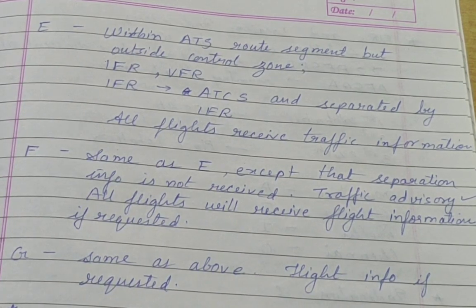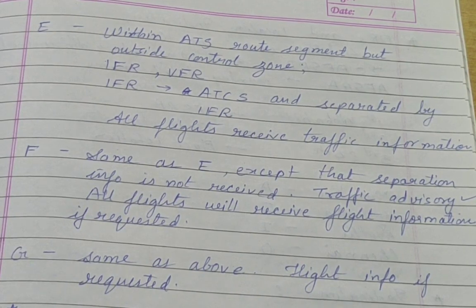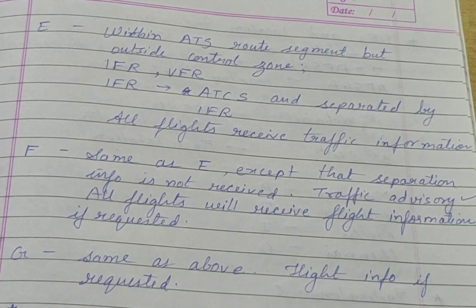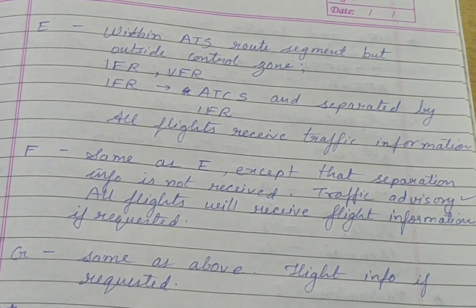So they are beyond the controlled airspace. But in A airspace, within an ATS route segment, it is within the corridor. You can say the ATS corridor. So both IFR and VFR flights are permitted. IFR flights are given ATC services and separated from other IFR flights, and all flights receive the traffic information.